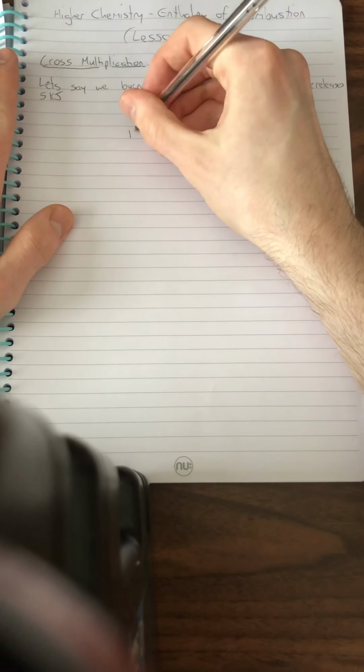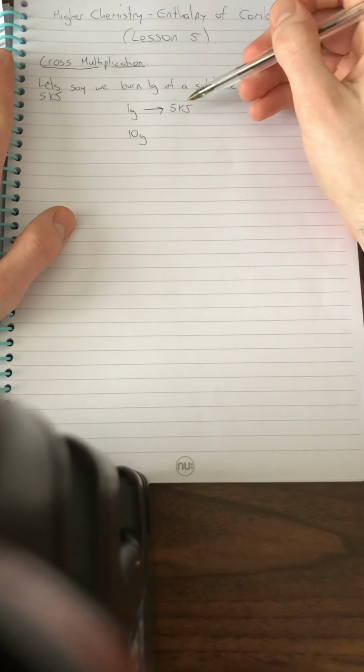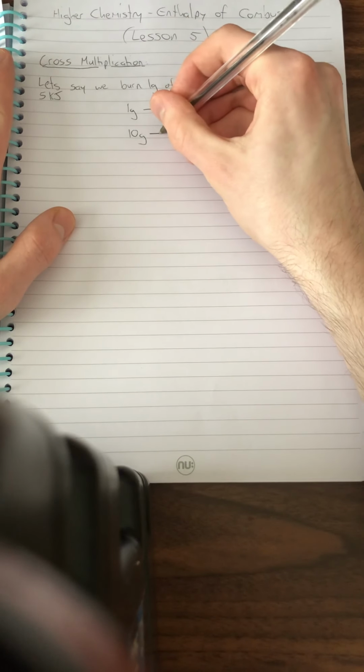Now I'm going to make this simple. Let's say we wanted to find out how much 10 grams gives us. So we do 10 grams, and the important thing is that we keep the units on the same side of each other. We've got 1 gram here, so grams must be on the left hand side as well. So 1 gram gives us 5 kilojoules, 10 grams would give us X. We don't know what X is. You could probably do this in your head, I'm just making it easy to break it down.